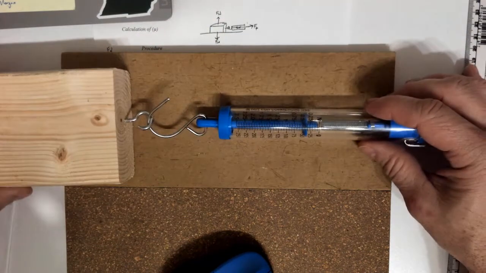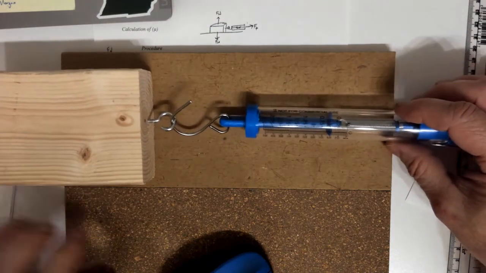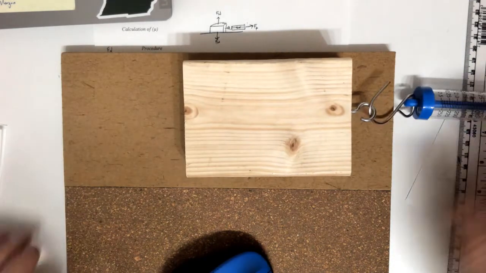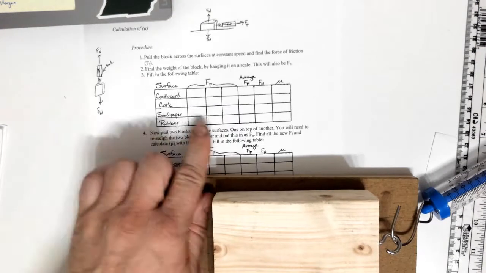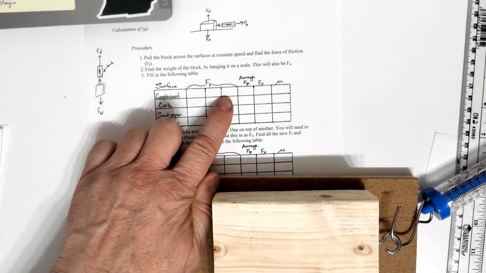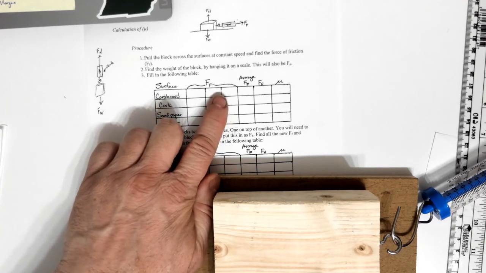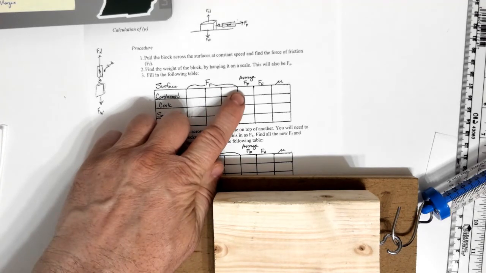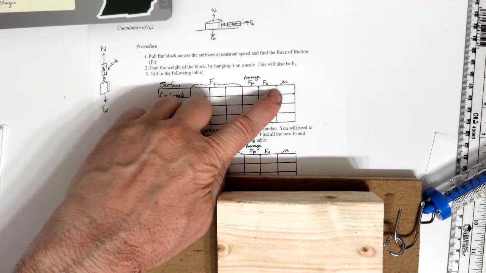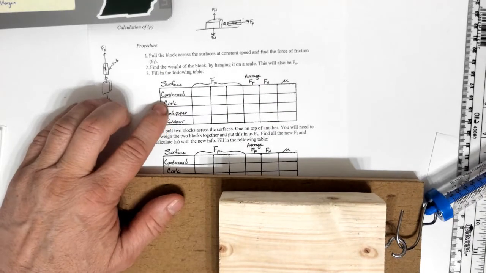Pulling it across a 3rd time, I get 0.5. So our 3 numbers here are 0.4, 0.5, and 0.5. You want to now add those all up and divide by 3 and put them right there. The weight is 2.1. And now you can find mu in a few minutes. Let's finish and get this done really quick and get cork now.